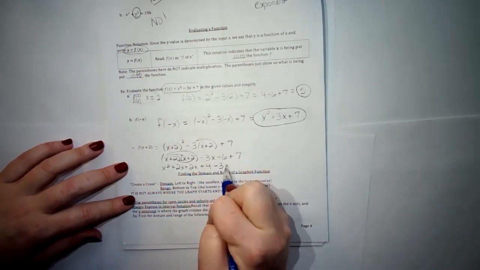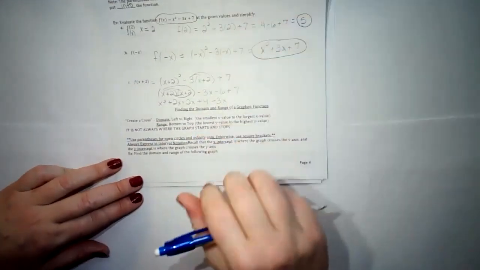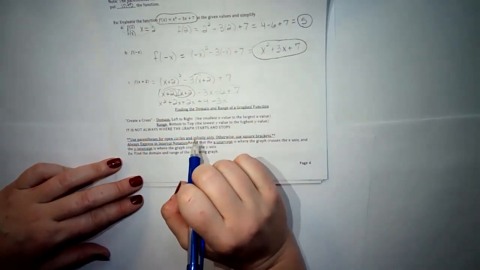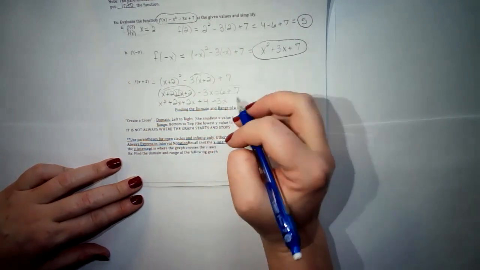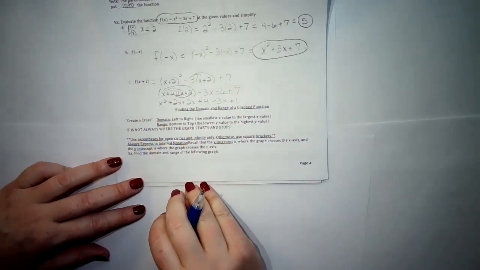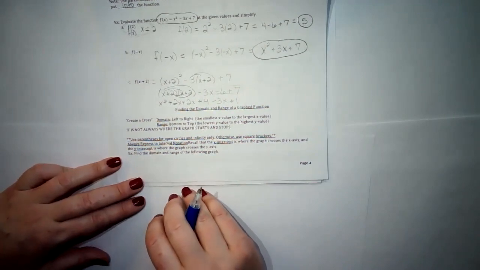And then I still have minus 3x. Now, instead of putting minus 6 plus 7, is it okay if I go ahead and handle that and put a plus 1 in the back? Is that okay? I just combined those two, that negative 6 plus 7 in the back. Okay, I still have to clean up some more.